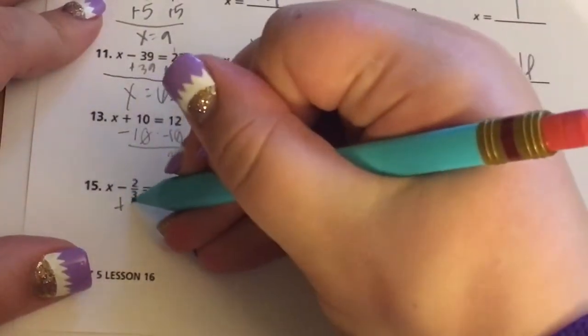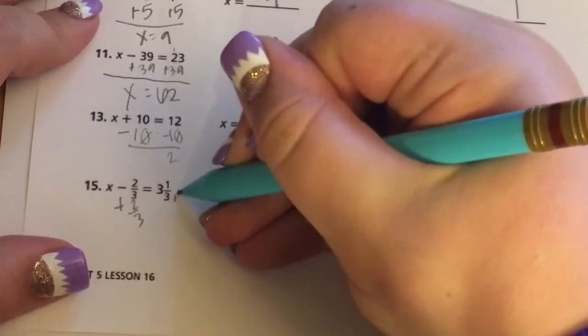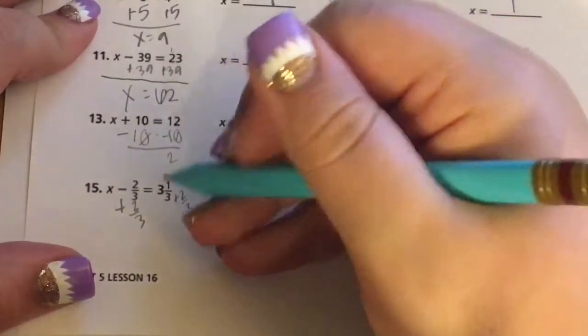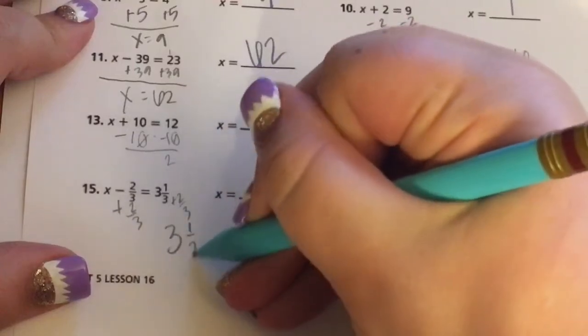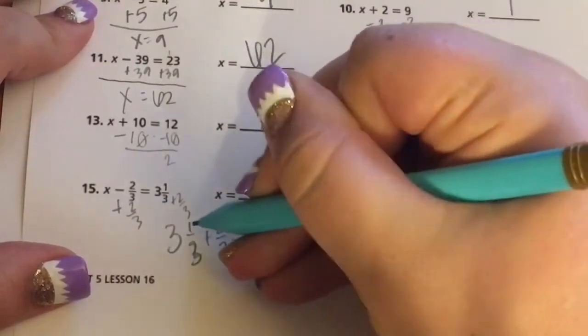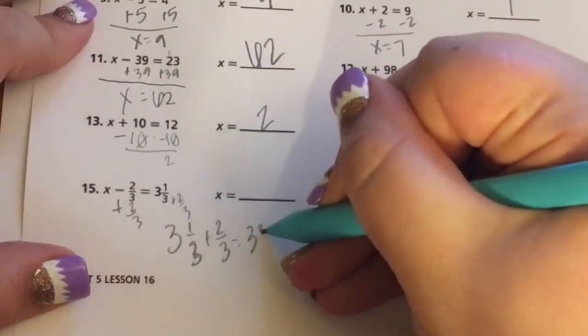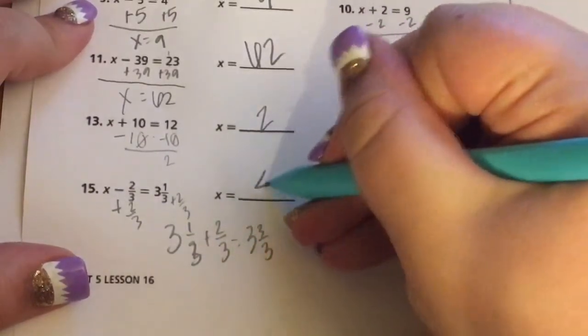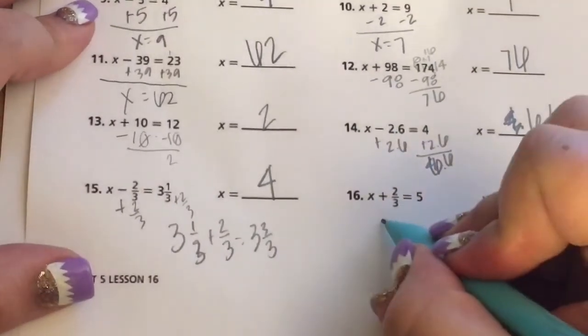Now I'm going to add 2/3. Now 3/3 plus 2/3. I add the 2/3 to the fraction part of it, and I would get 3/3, which ends up being a whole one, and I get an answer of 4. I guess I could leave it as 3 3/3, but I'm going to write it 4.